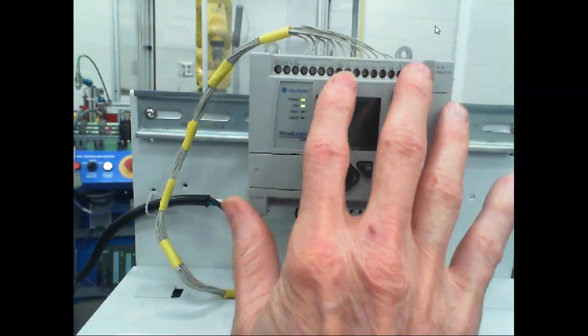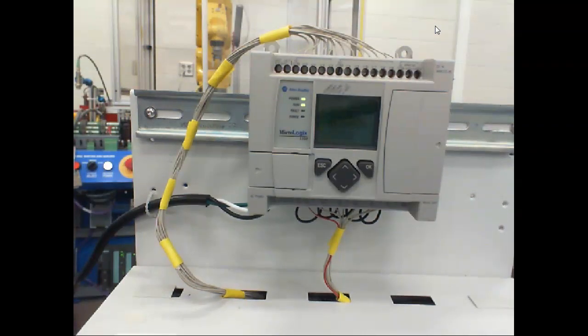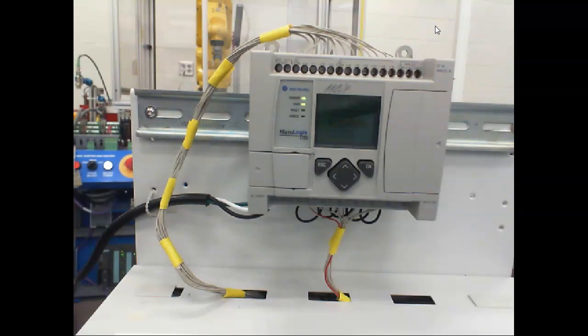So if the inputs are sinking, that means my sensors have to use a positive common. These over here are sourcing outputs, so my output devices have to use a negative common. That's very, very important to know. Like I said, most of your output devices are not polarity sensitive, but these solid state sensors that we're going to look at, these electronic sensors are. And every company that I know of makes the same sensor as either NPN or PNP.